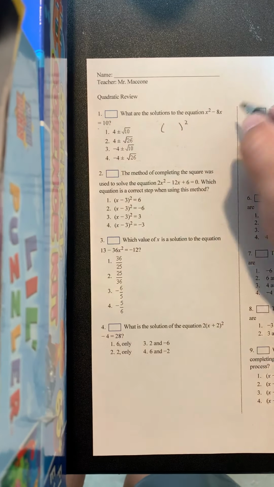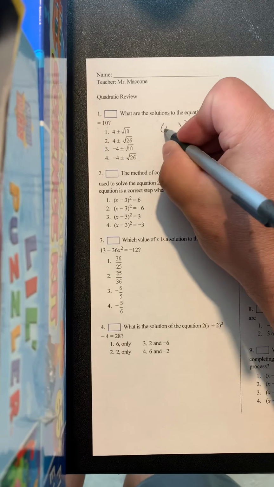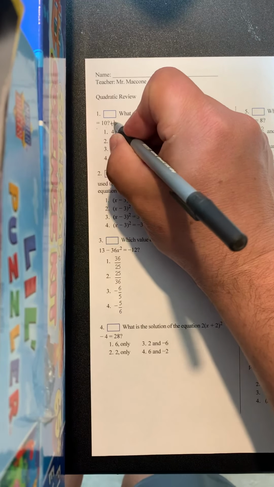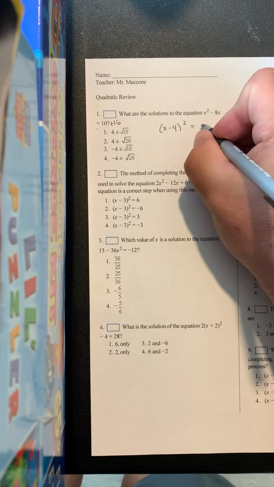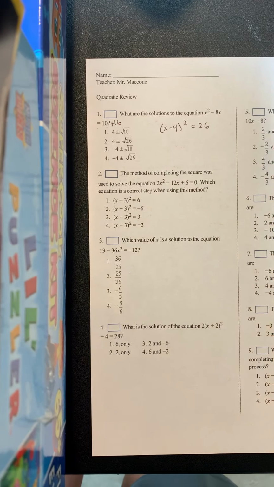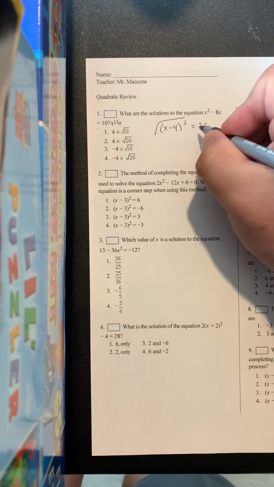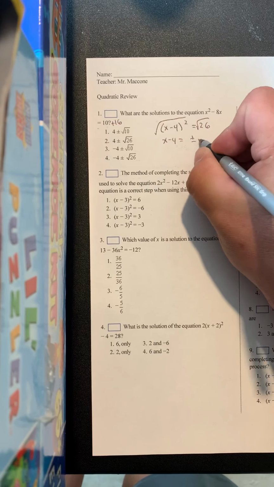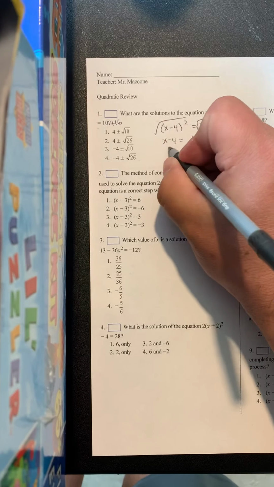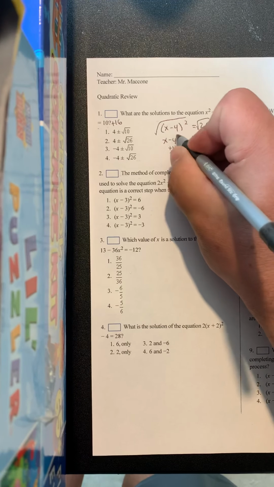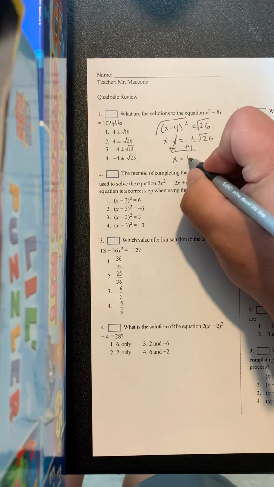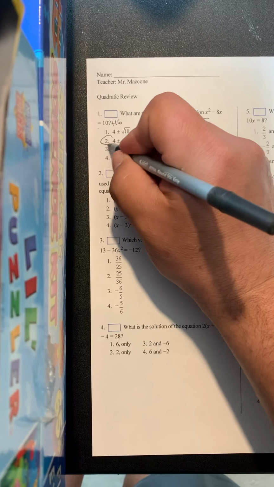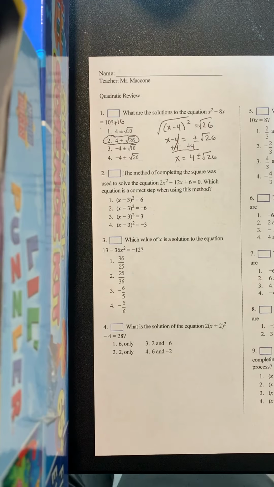So I make parentheses, divide 8 by 2, and I get 4. Square it is 16, so I'm going to add 16 to this side. So 10 plus 16 is 26. Square root both sides. x minus 4 equals plus or minus the square root of 26. Add 4 to both sides. x equals 4 plus or minus the square root of 26, which is choice 2.